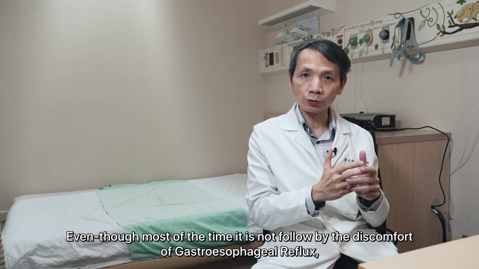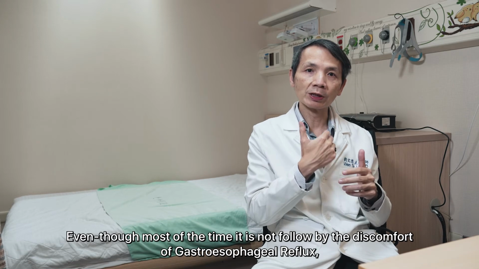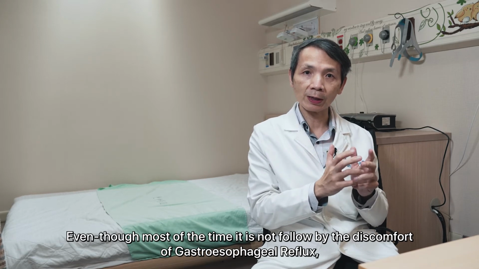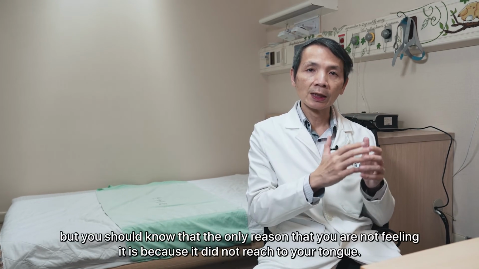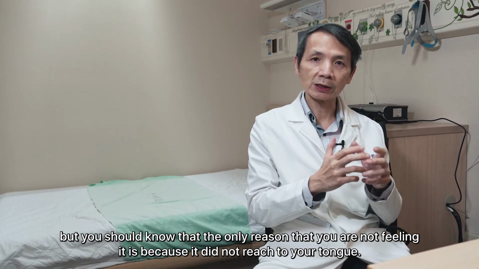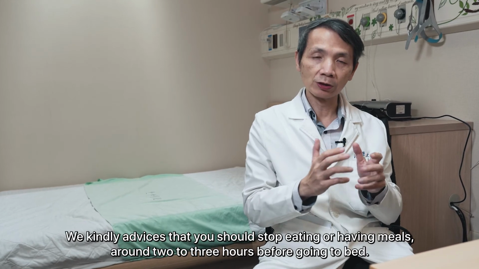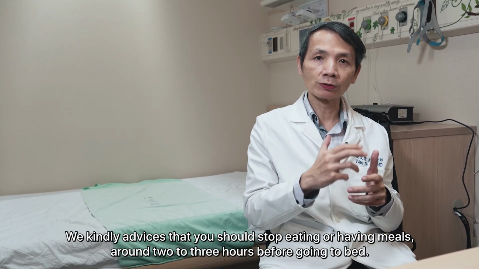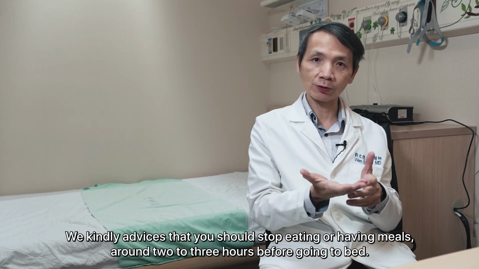Even though most of the time it is not followed by the discomfort of gastroesophageal reflux, you should know that the only reason that you are not feeling it is because it did not reach your tongue. We kindly advise that you should stop eating or having meals around 2 to 3 hours before going to bed.